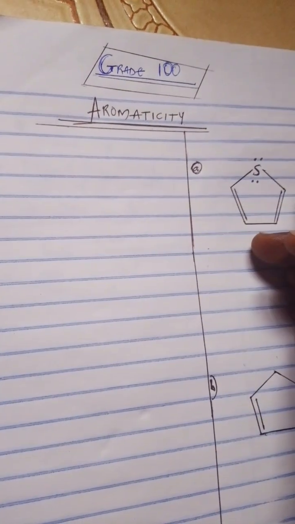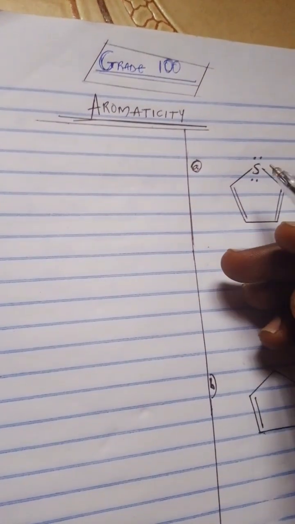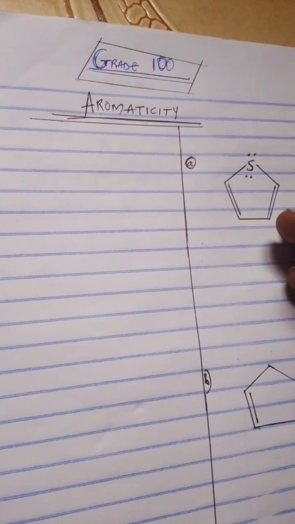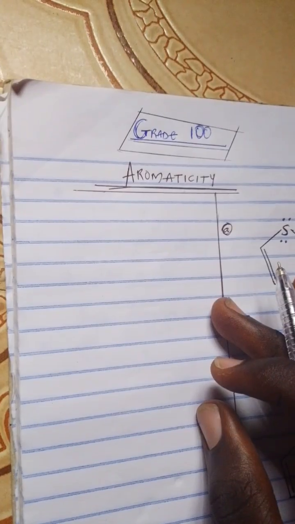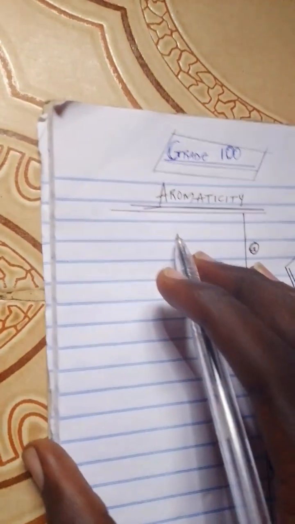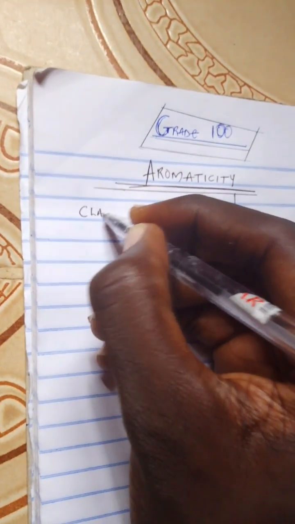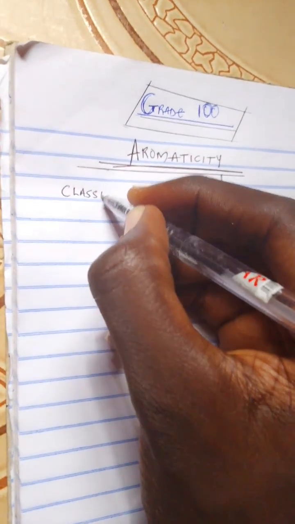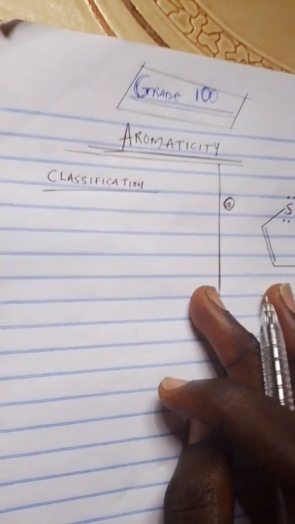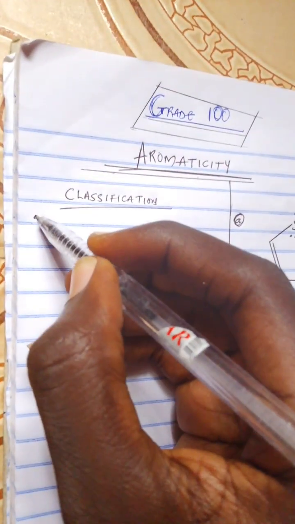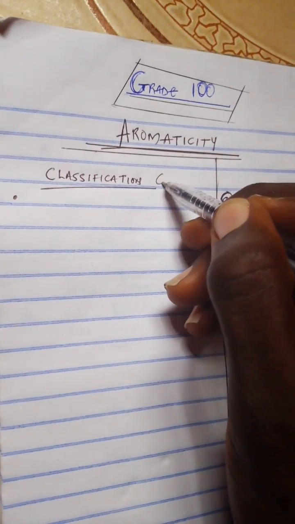Now, the basic concept is that we are looking at aromatic compounds, but we know that not all cyclic compounds are aromatic. So that brought us to the classification of aromaticity. When we are talking about the classification of aromaticity, or classification of, let's say, cyclic molecules.